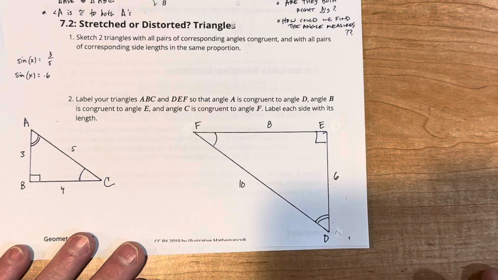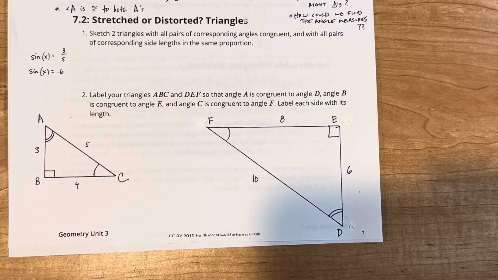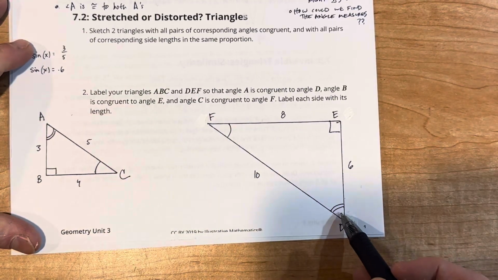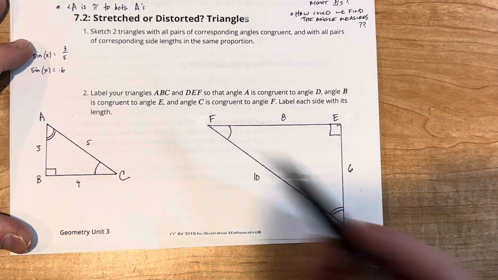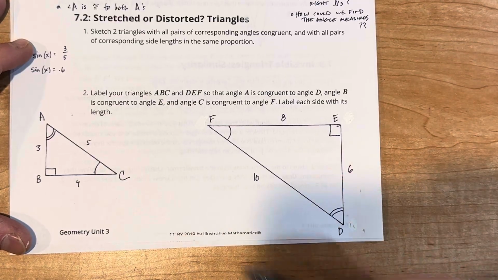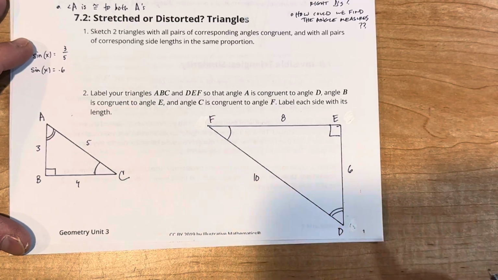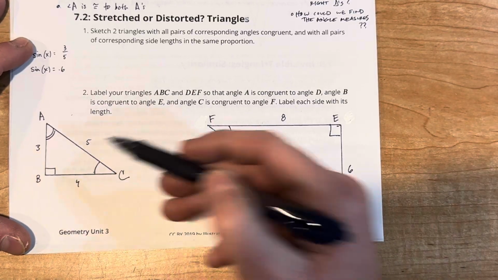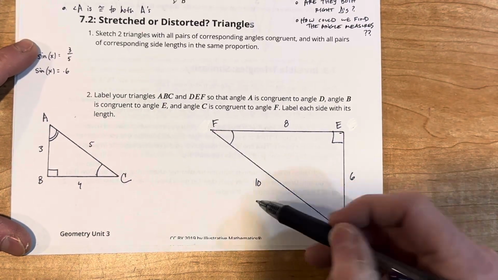Okay, so here we go. Two triangles, all pairs of corresponding angles congruent. All pairs of corresponding side lengths in the same proportion. Label your triangles A, B, C, D, E, F, so that angle A, 2 marks, is congruent to D, angle B is congruent to E, and angle C is congruent to F. All right, label each side with its length, 3, 4, 5, 6, 8, 10.